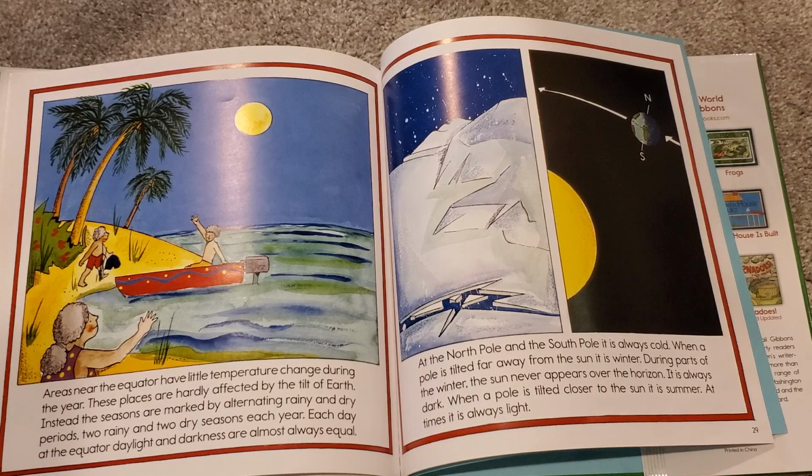At the North and the South poles, it is always cold. When a pole is tilted far away from the sun, it is winter. During parts of the winter, the sun never appears over the horizon. It is always dark. When a pole is tilted closer to the sun, it is summer. At times, it is always light.